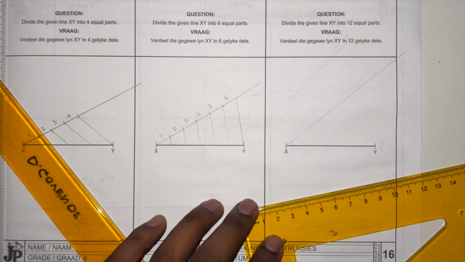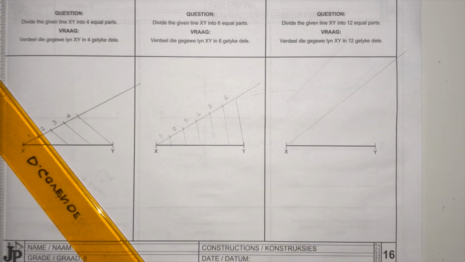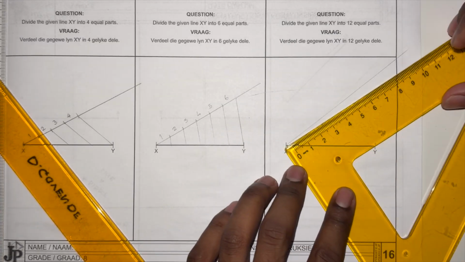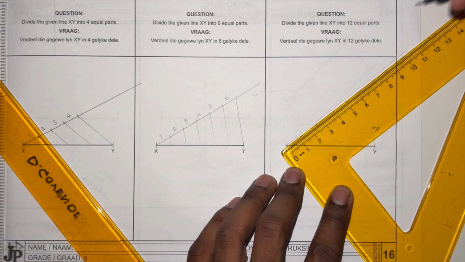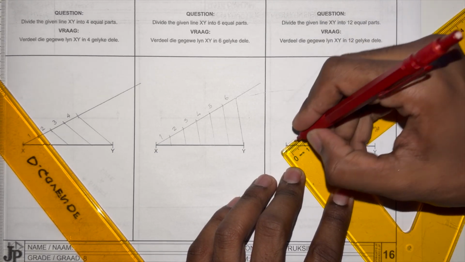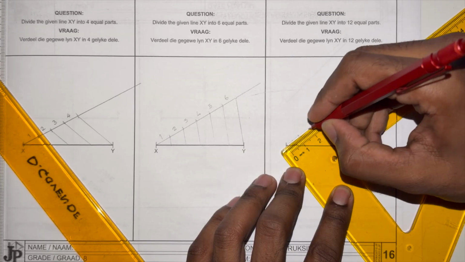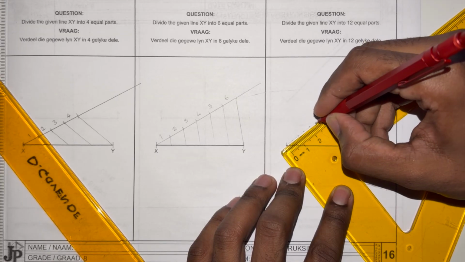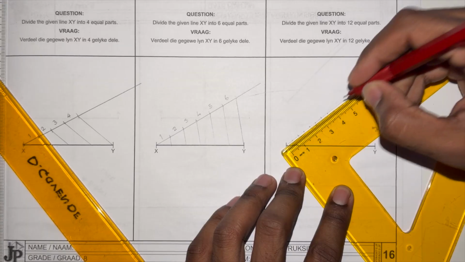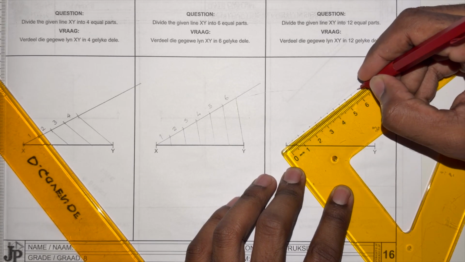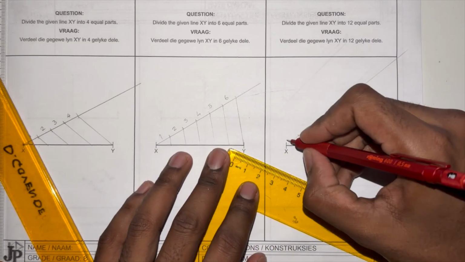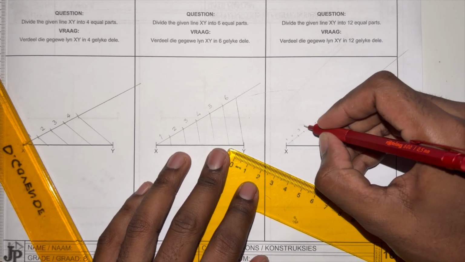For the sake of accuracy, I'm going to use my set square, not my compass. Instead of measuring 10 mm until we get to 12, which is going to go off the page, I'm going to measure 5 increments of 5 millimeters. On my set square I'll stop at 6, 7. 1, 2, 3, 4.